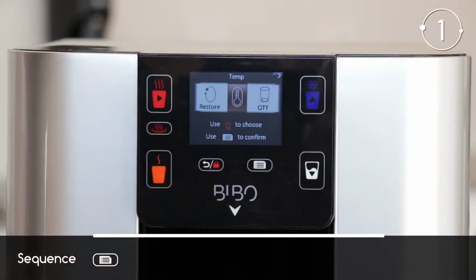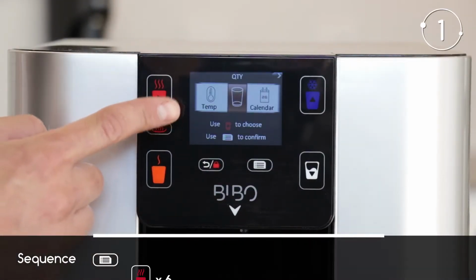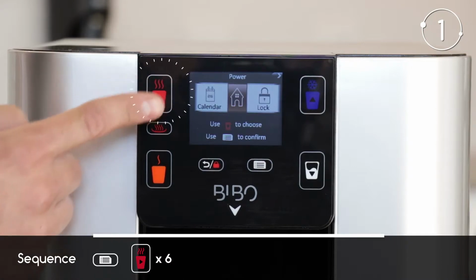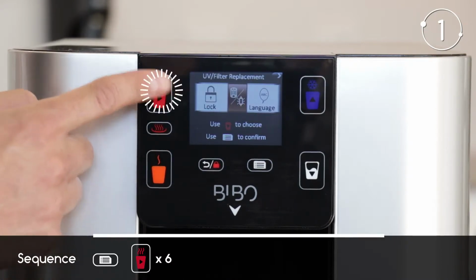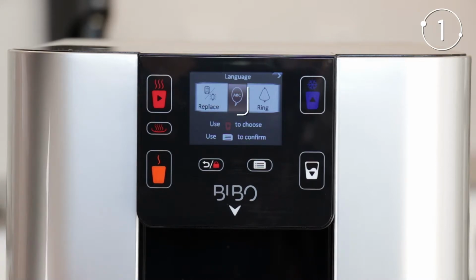Select the menu button on your BIBO bar screen and navigate to the language setting by touching the red cup button 6 times. Note that the setting you're on is the one highlighted in bronze in the center of your screen.